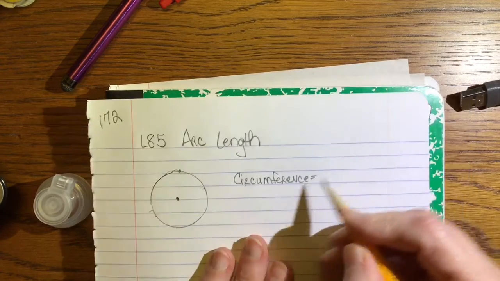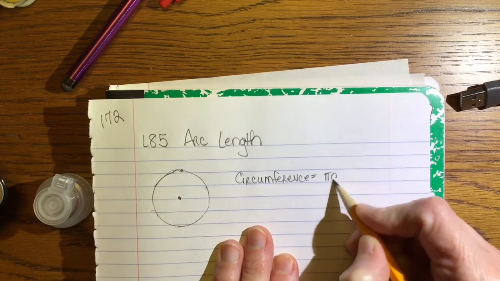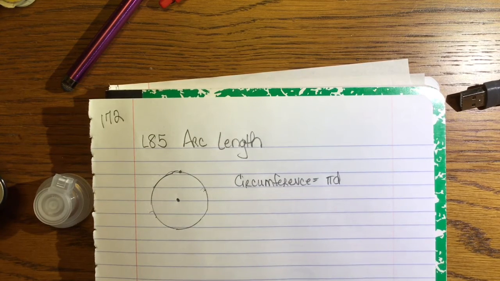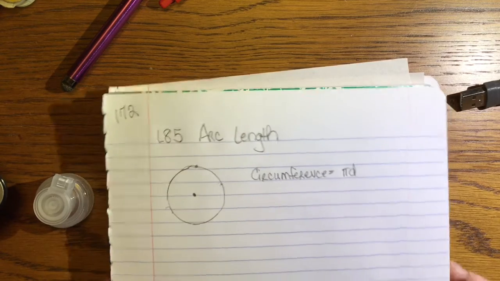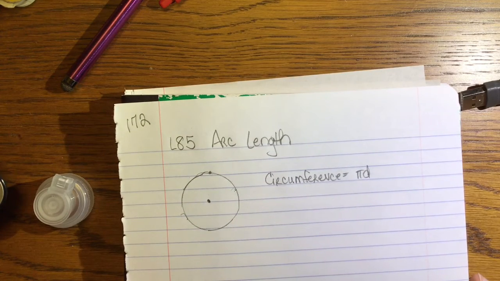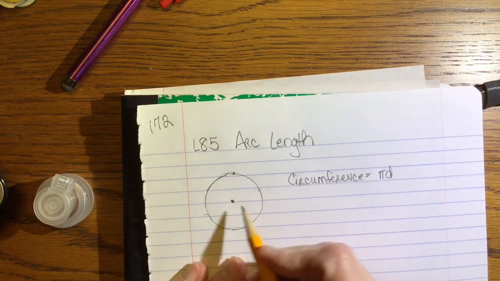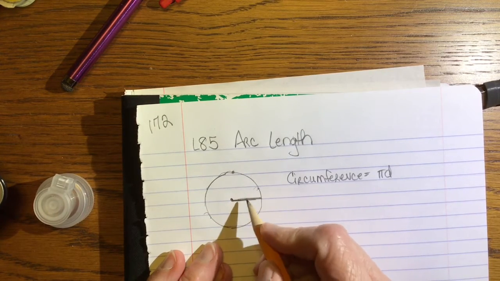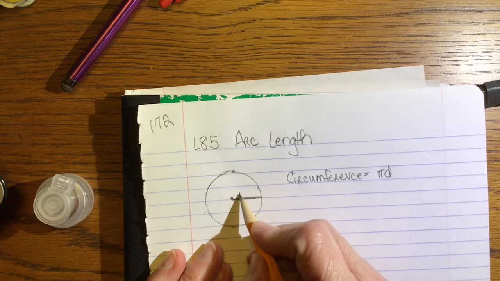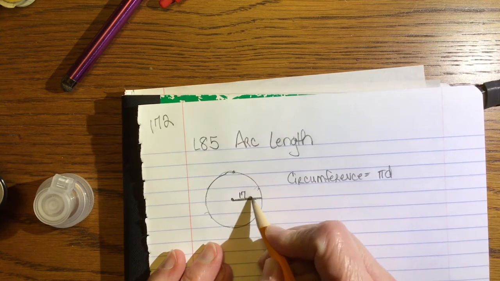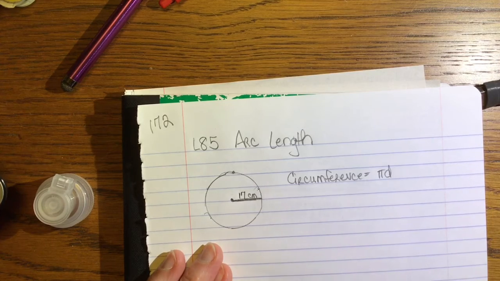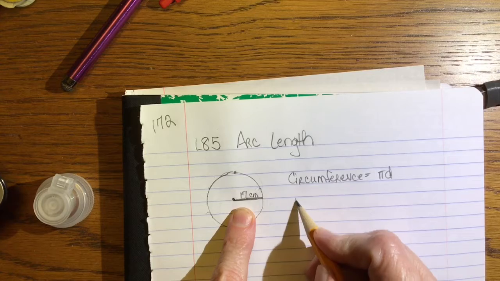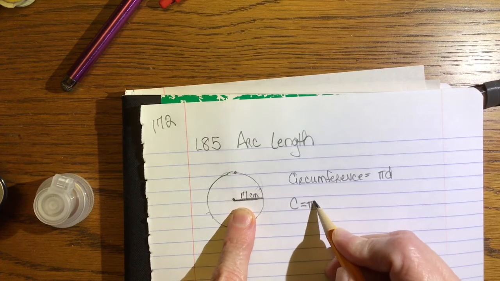If we know that circumference of a circle is pi times d, whatever units we're measuring in, inches or centimeters or whatever, and we can say the whole thing. So if we take a circle and say the radius is 17, we're going to put centimeters on it. And I want to know the whole circumference of the circle. Well, we know that circumference is equal to pi times the diameter.